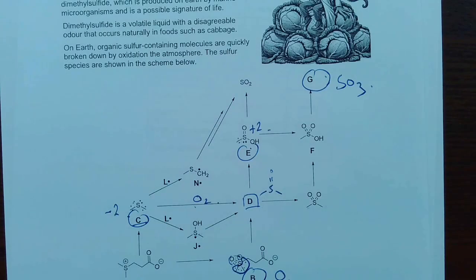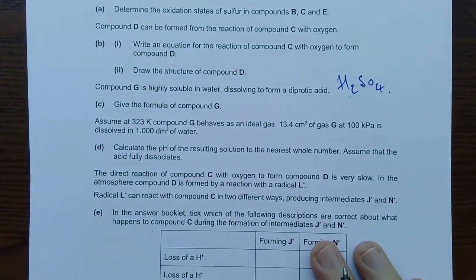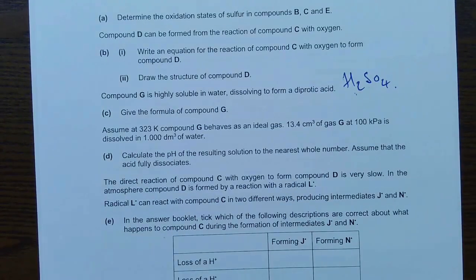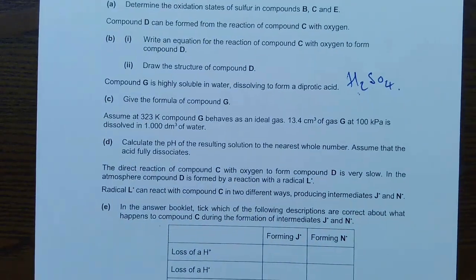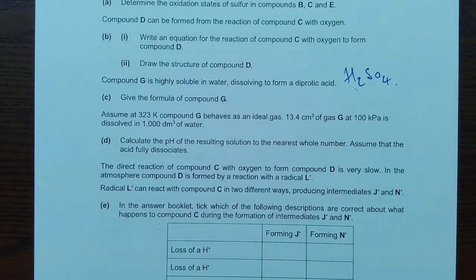SO3. Then assume at 323 Kelvin, compound G behaves as an ideal gas. 13.4 centimeters cubed of gas G at 100 kilopascals is dissolved in 1 decimeter cube of water. Calculate the pH.